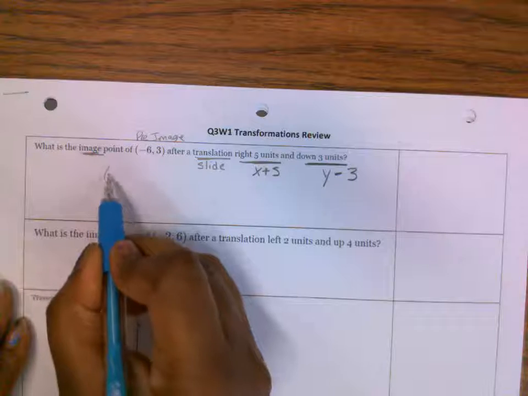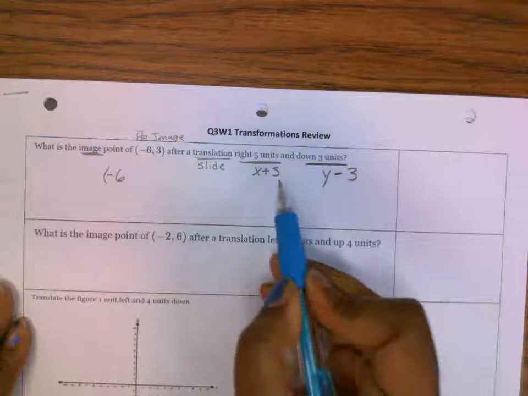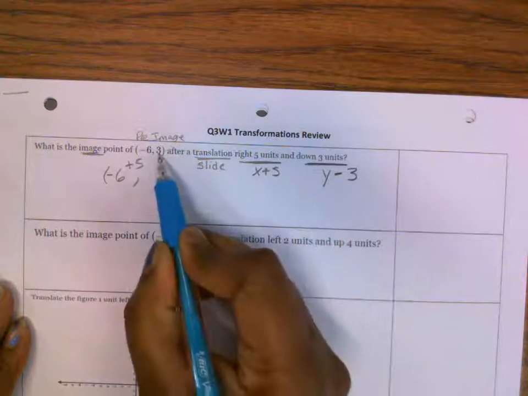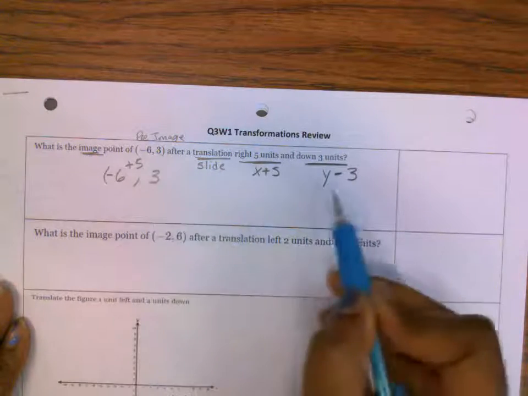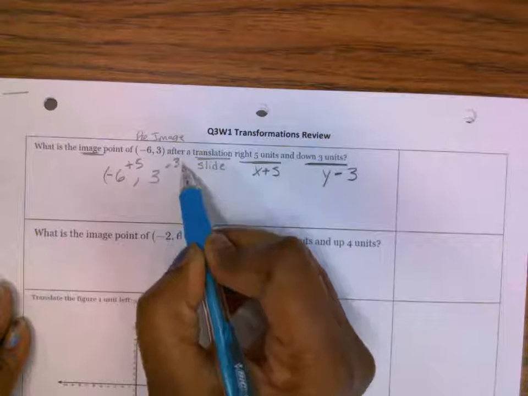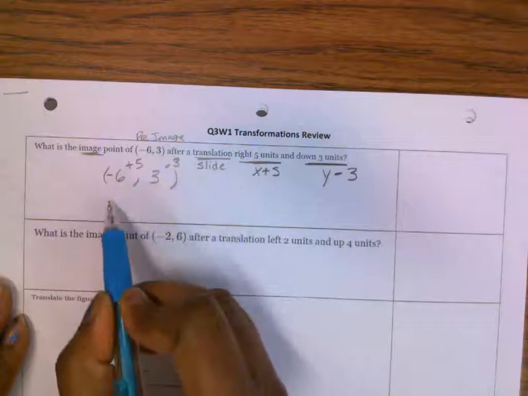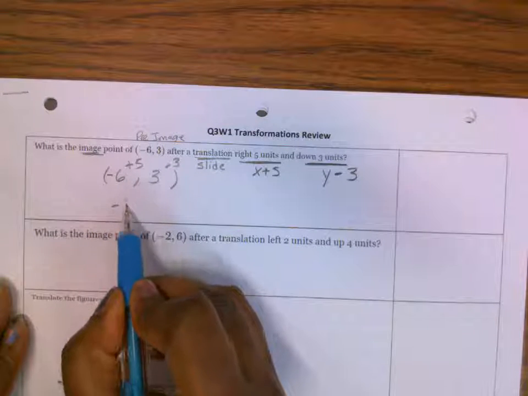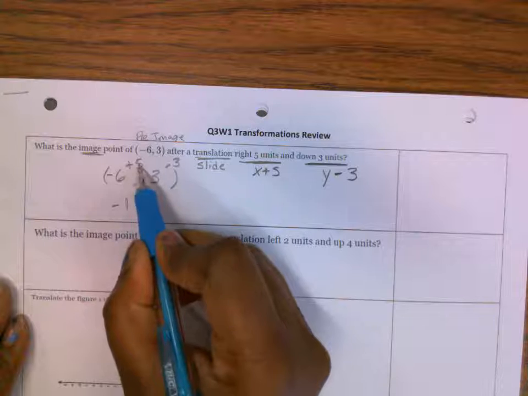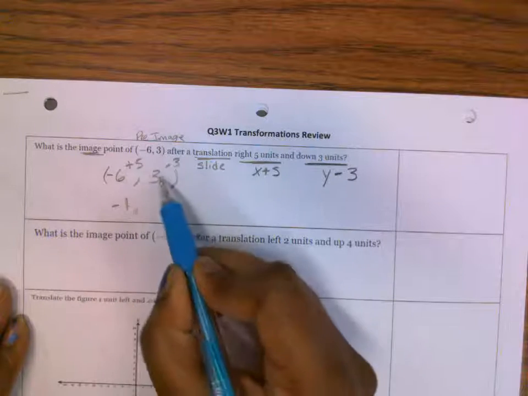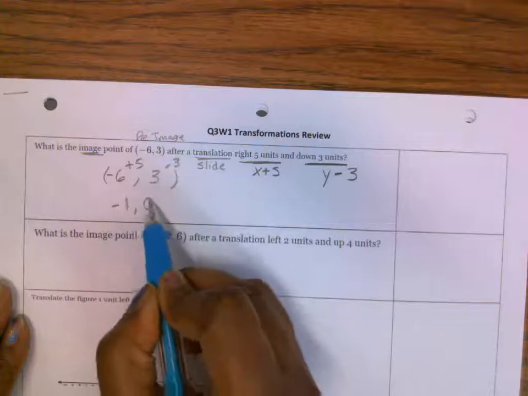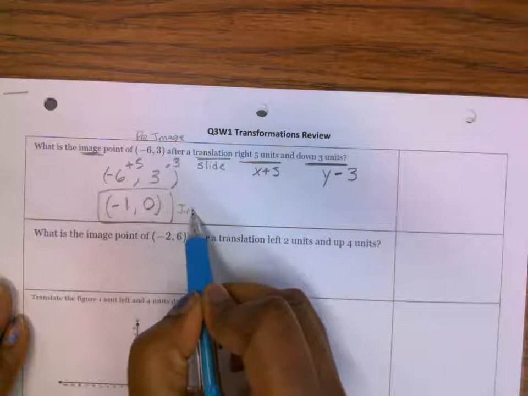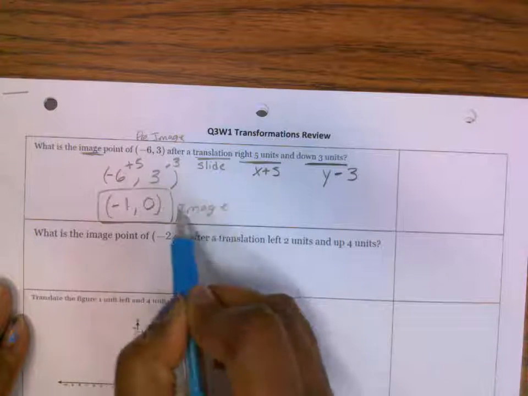So I'm going to say -6, and I'm going to add 5 to it. Then I'm going to say 3, and I'm going to subtract 3 from it. So my new ordered pair, my image, is going to be -1, 0, because -6 plus 5 is -1, and 3 minus 3 is 0. This is the point that I type in for my answer.